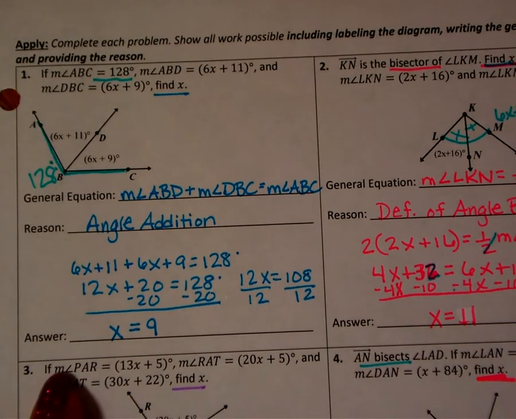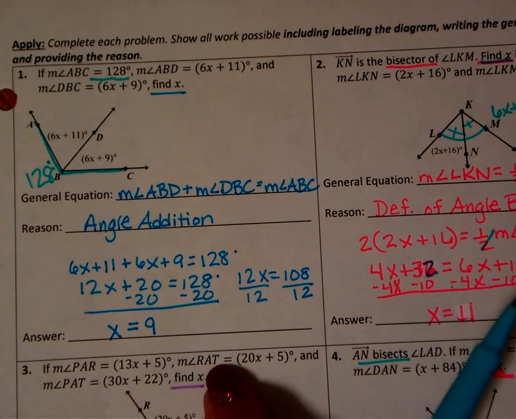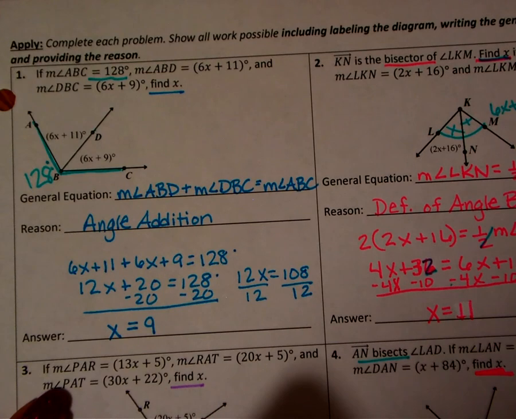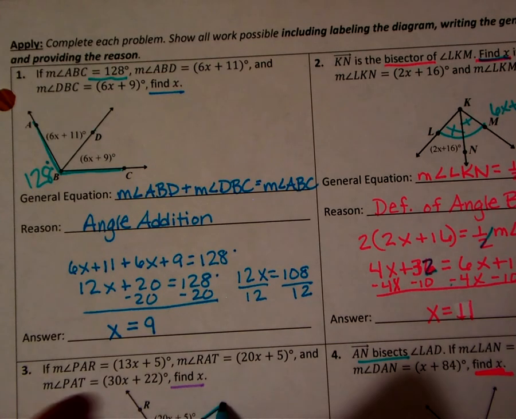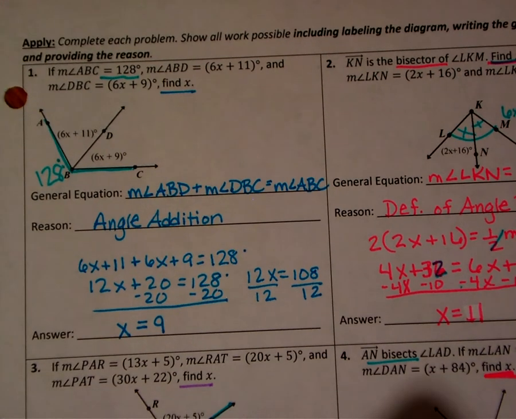The measure of angle PAR is 13x plus 5. It's written in there. The measure of angle RAT is 20x plus 5. And the measure of angle PAT is 30x. Again, because of lack of room, 30x plus 22 is my full angle measure in there.